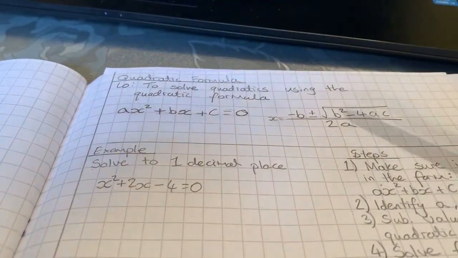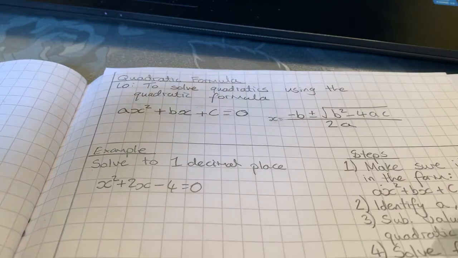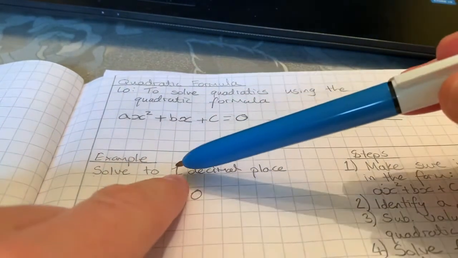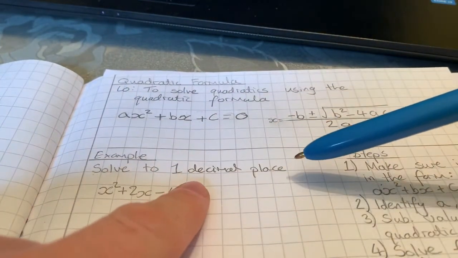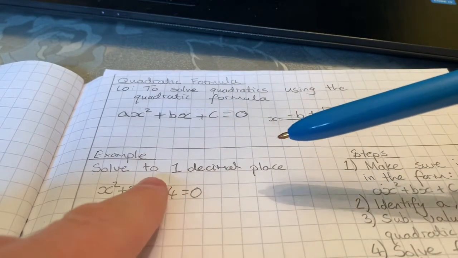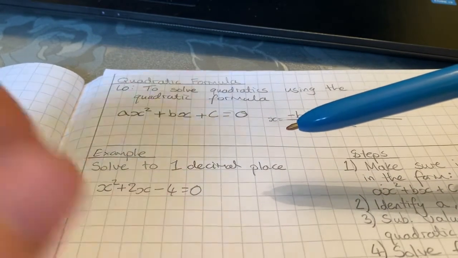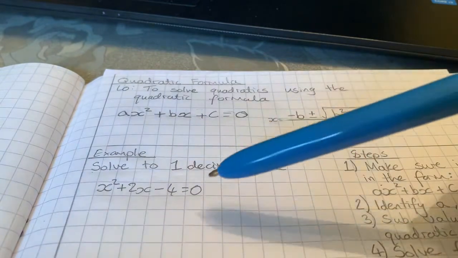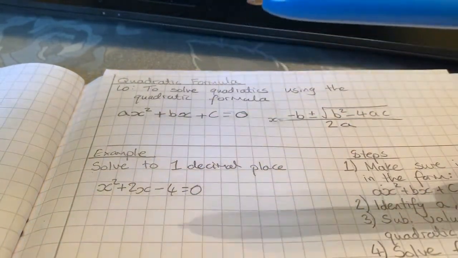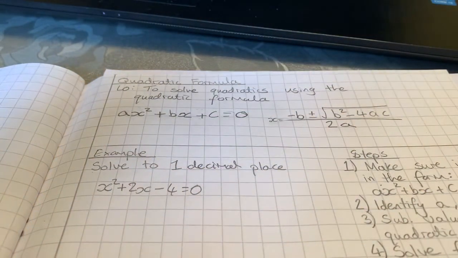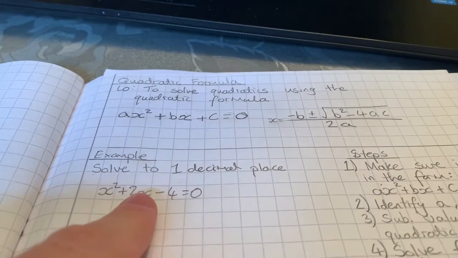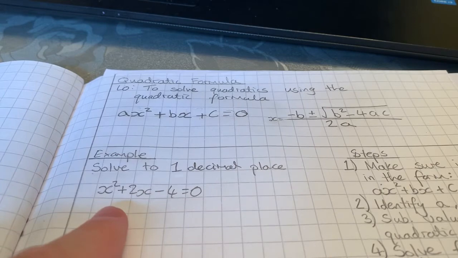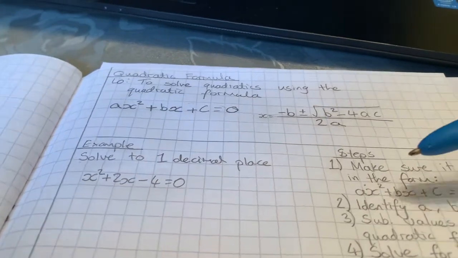So really, you use it either when the question says solve it to a certain number of decimal places. That means your answer is probably going to have loads of decimals. Or you use it when you've tried to factorize and you just can't find any factors and it's taking too long.